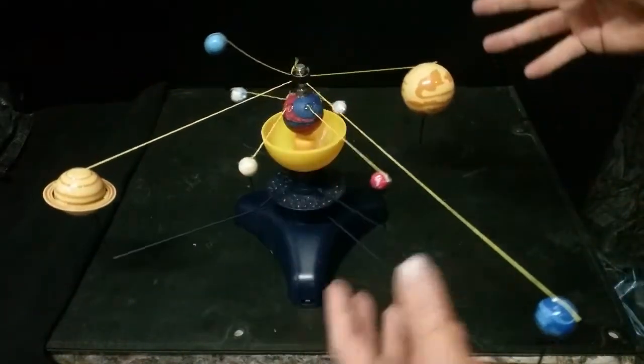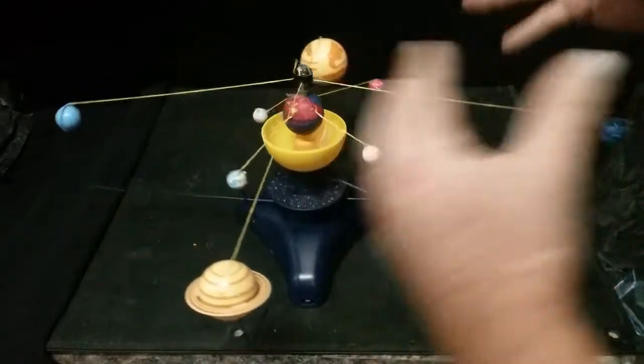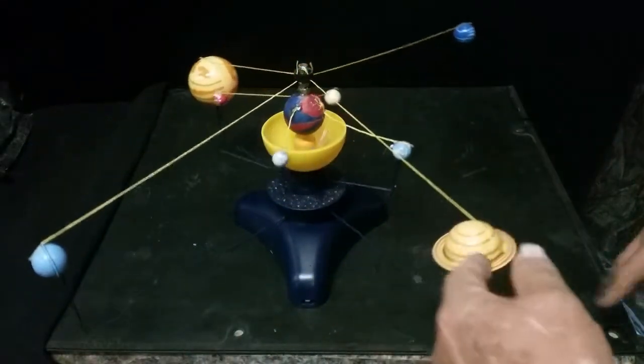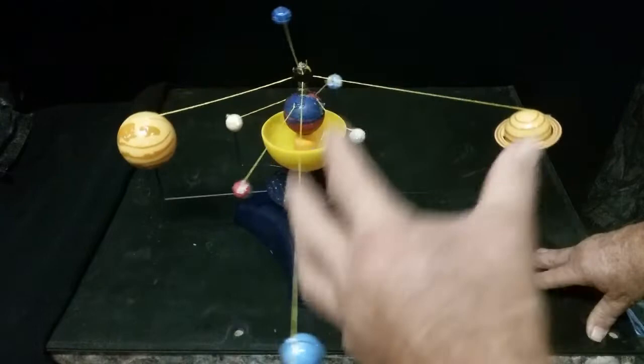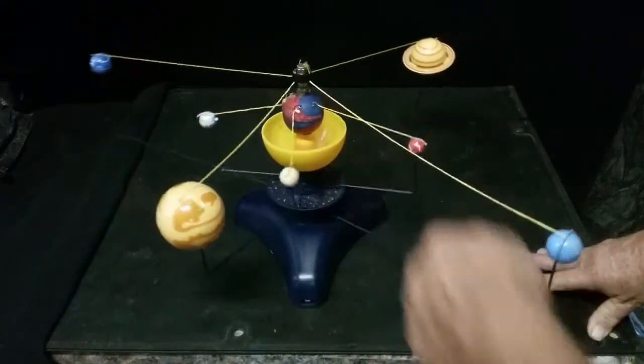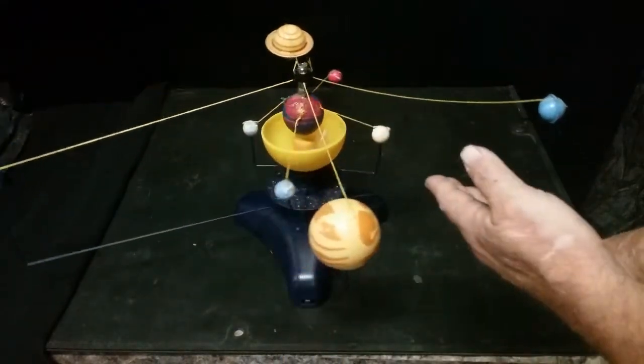The entire universe is connected, galaxy to galaxy, in a similar fashion. But it's much more power moving than what you see here. So I'll let this play a minute, you can see.